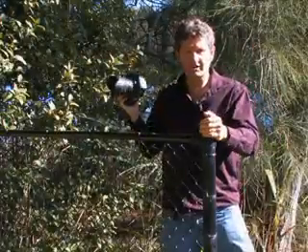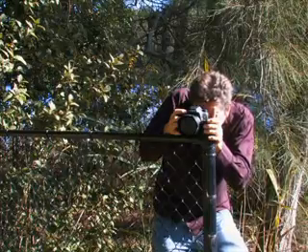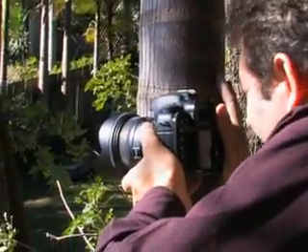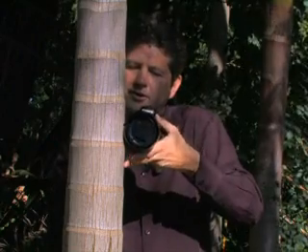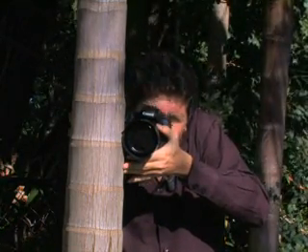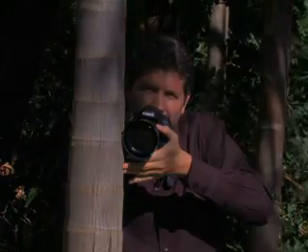Find yourself something solid, get a few points of contact in, and there we go. Easy 5 second exposure, handheld. Not all that much really to get hold of, it's just a tree here. So you get your body through in your lens, lock it in, 5 second exposure, handheld. No tripod, no problem at all.